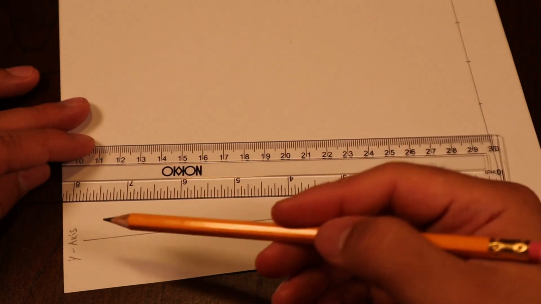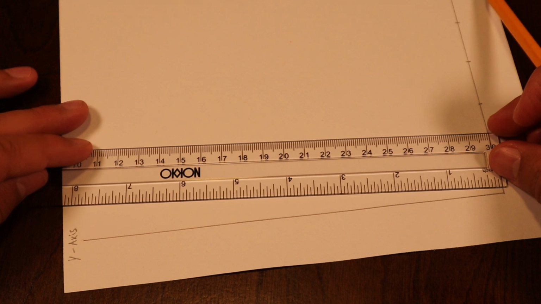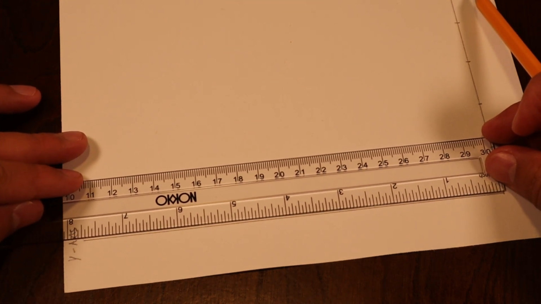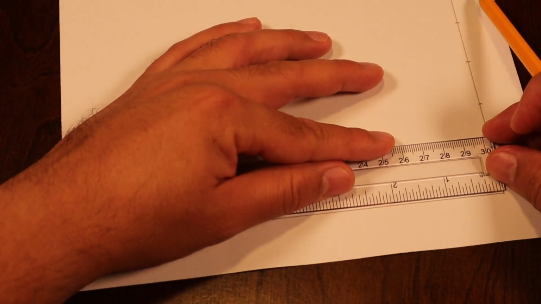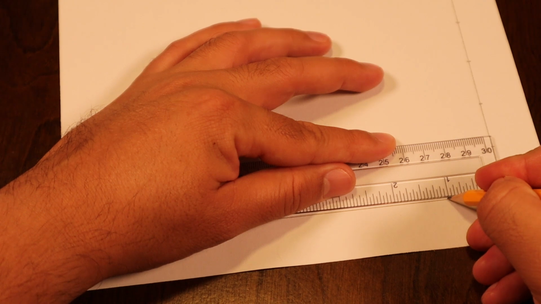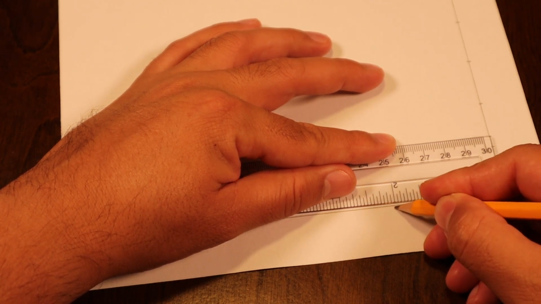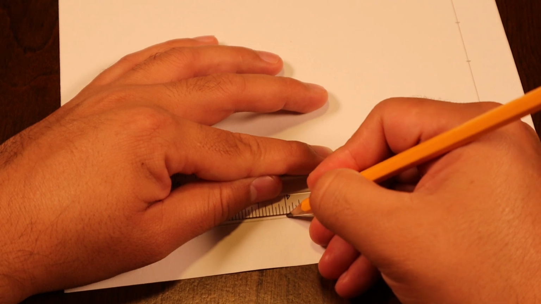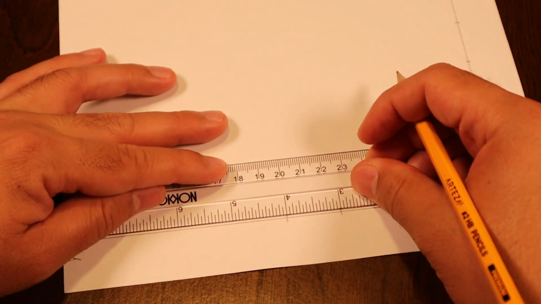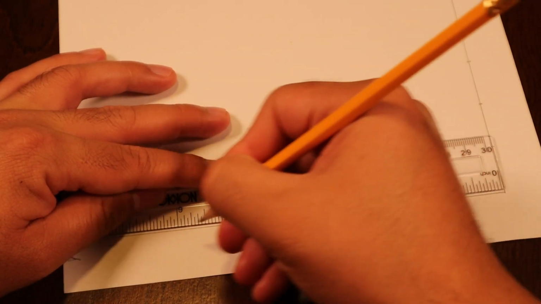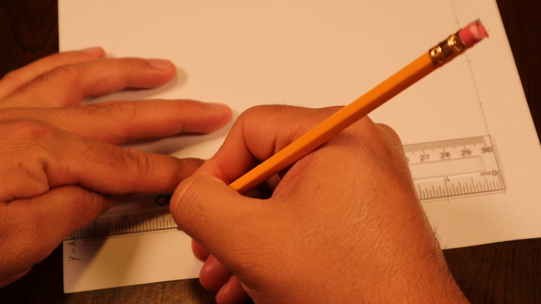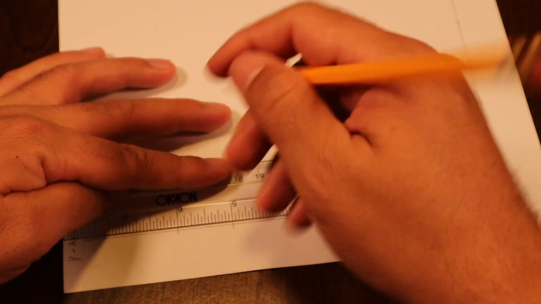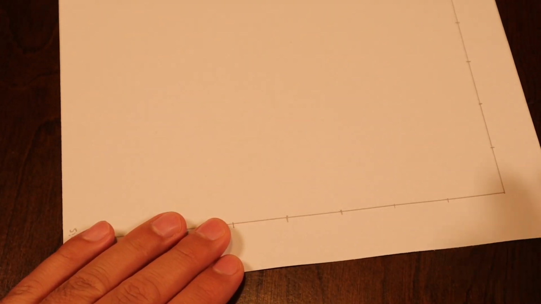We're going to do the same for the Y axis. So I'll use my ruler again, and I'll make a mark every inch. So we have 1, 2, 3, 4, 5, 6, and there we go. We have our X and Y markings.